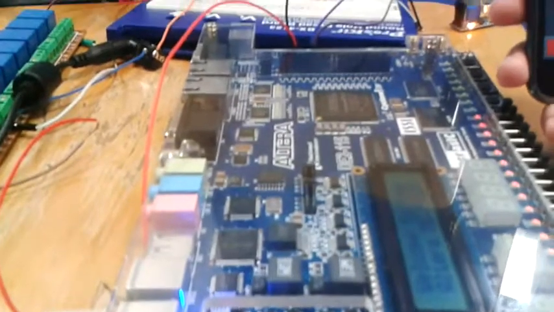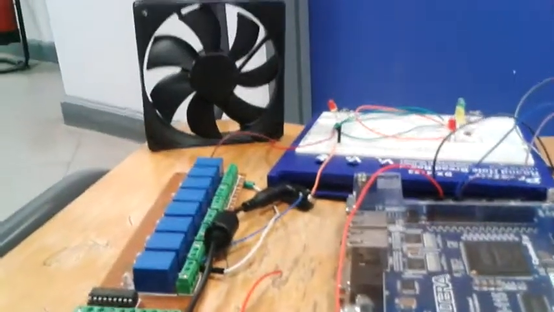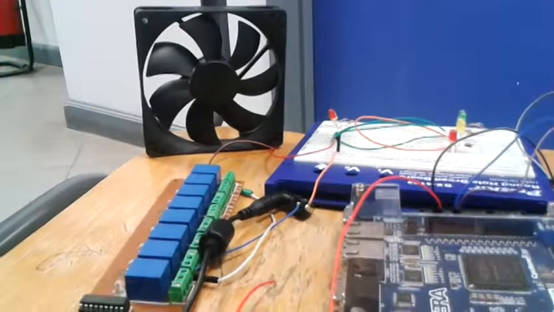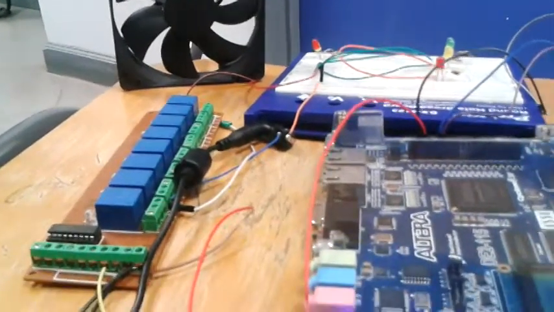This is the air filter model. It works on two modes, either manually or automatically. In the automatic mode, it works for 15 seconds every minute.